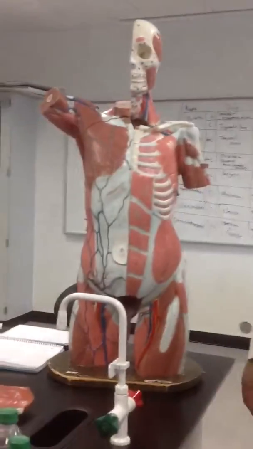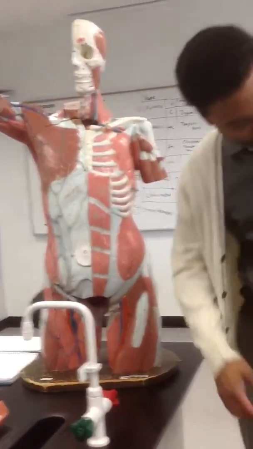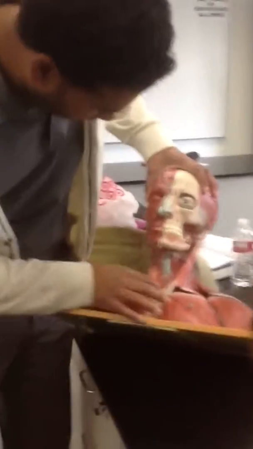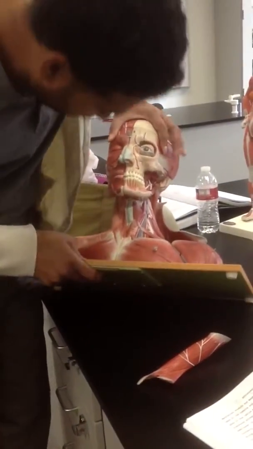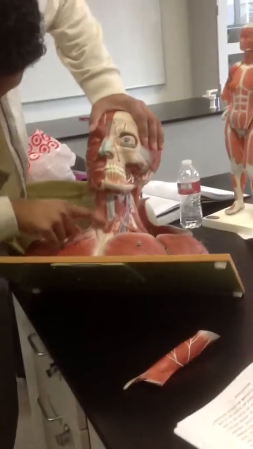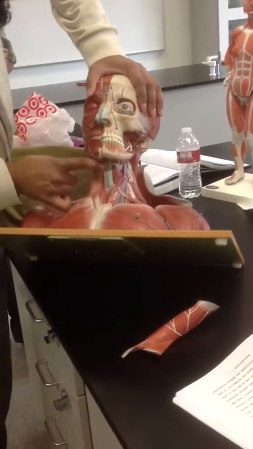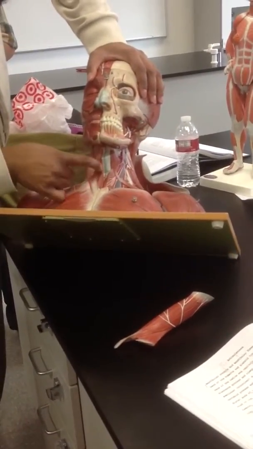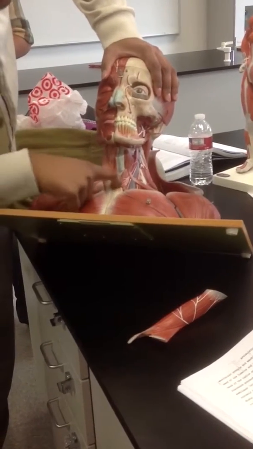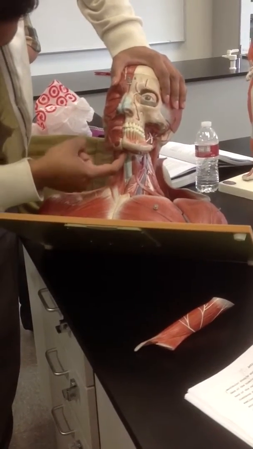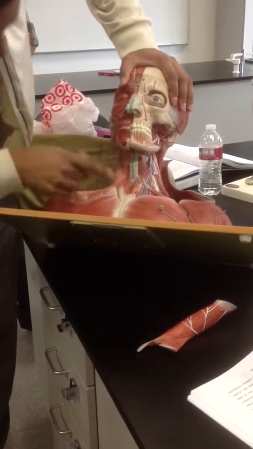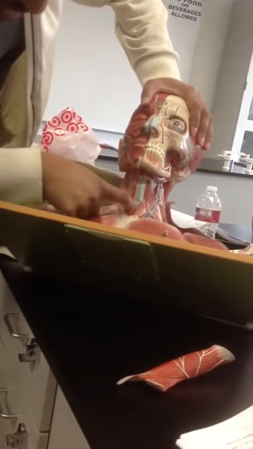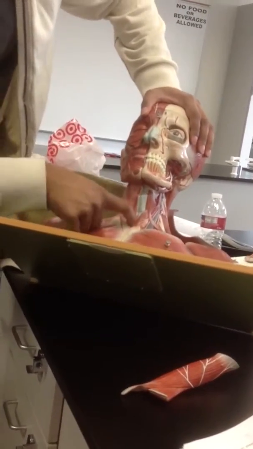Sternohyoid goes from the sternum to the hyoid. Okay? So here's the hyoid bone. This muscle here that goes from the sternum all the way up, that's the sternohyoid. So it goes all the way from the sternum up to here, which is the hyoid. Remember, at the base right there is the hyoid? So sternohyoid would be this one that I'm tracing with my fingers. Okay?